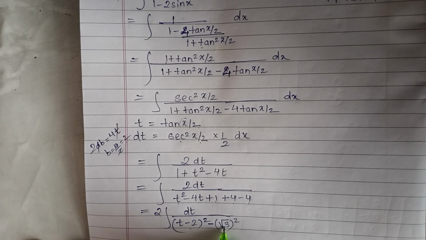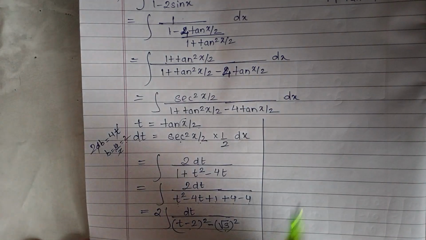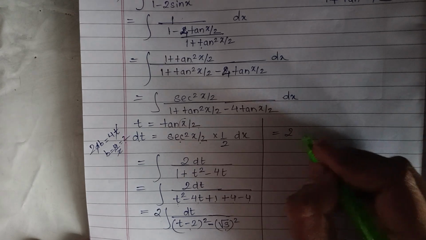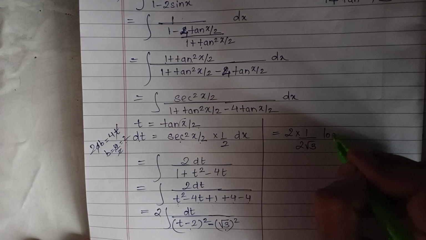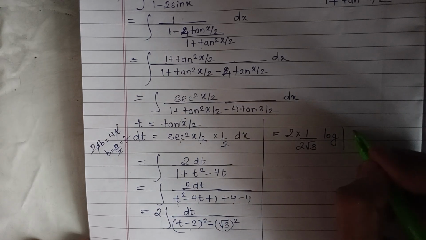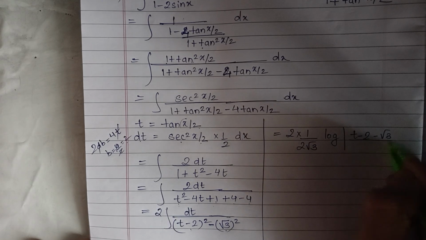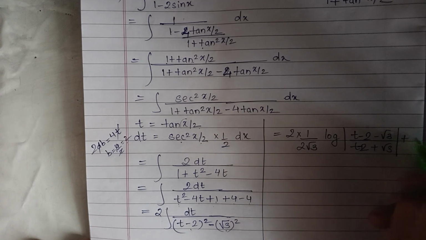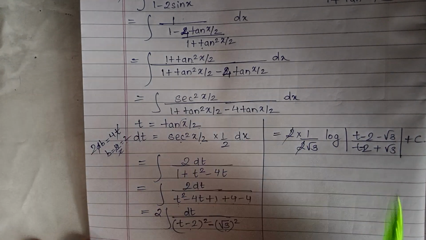1 upon x square minus a square integral. So make use of the integral formula. So we'll get 2 into 1 upon 2a log of x minus a upon x plus a plus c.